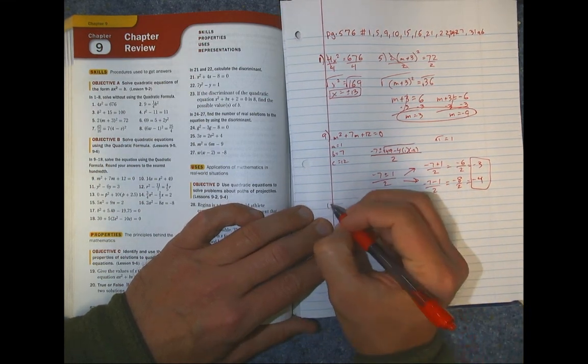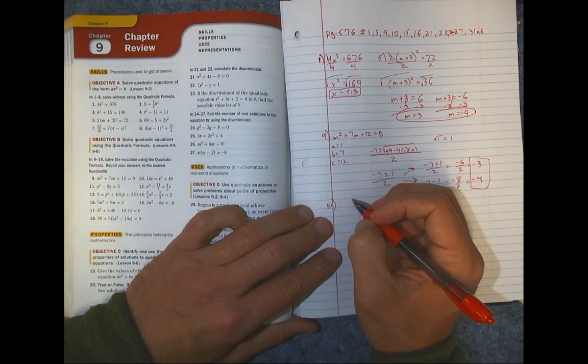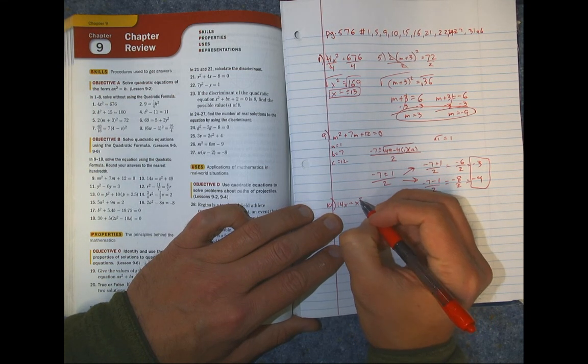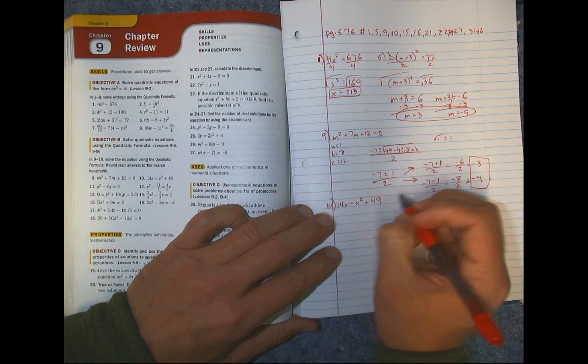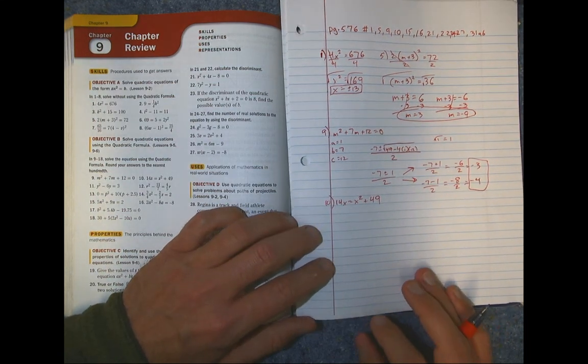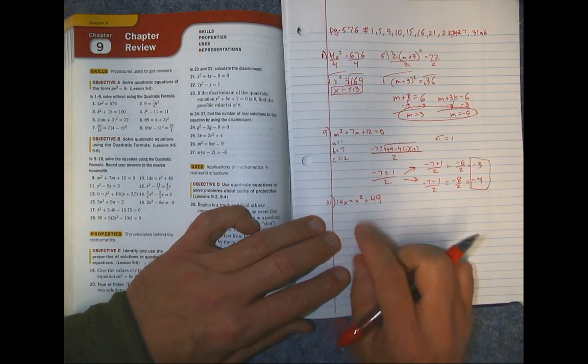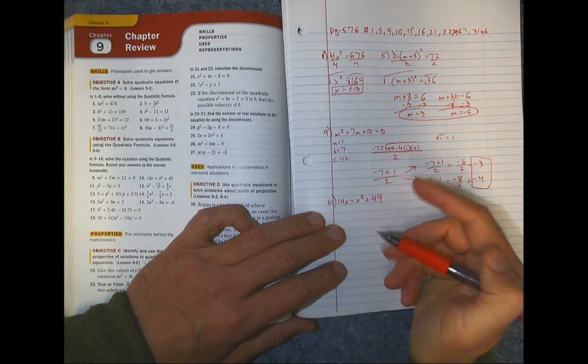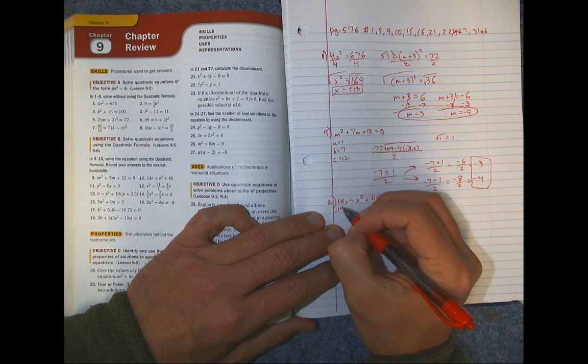Next up, number 10. Okay, we need everything on the same side. Now we're kind of used to clearing out the right side, but it doesn't matter. So since there's already two things over there, rather than doing twice the work, I'm just going to go ahead and minus this one.